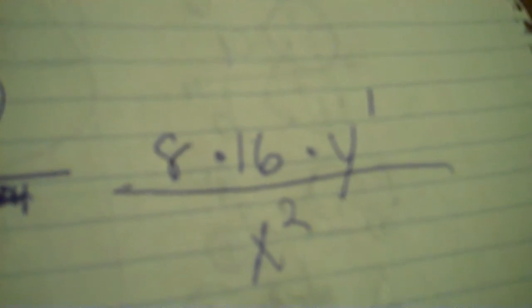Now on bottom we have x to the second, but that can't be simplified. Now on top you need to find the product and multiply 8 by 16. 8 times 16 is 128. Okay, and that is simplified.